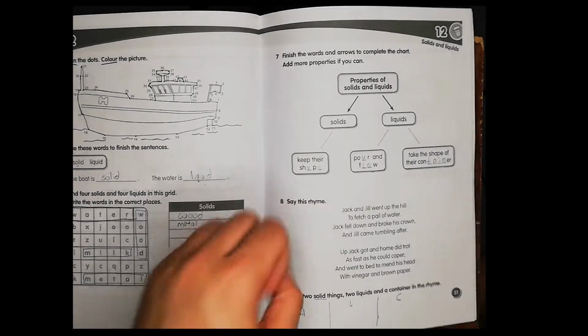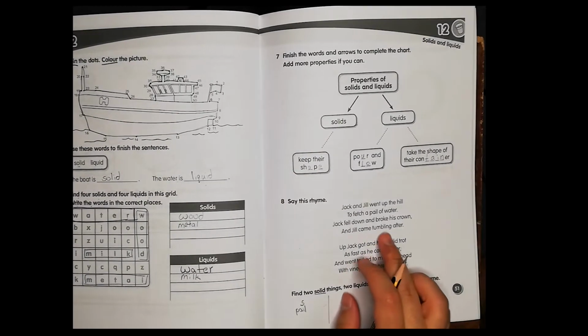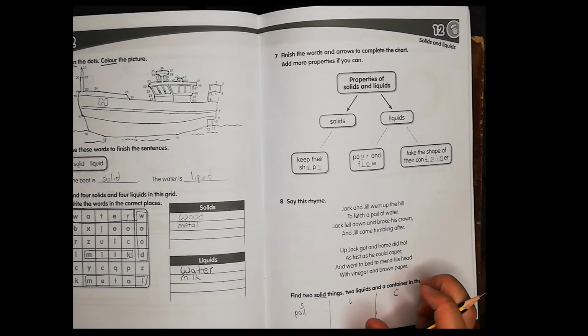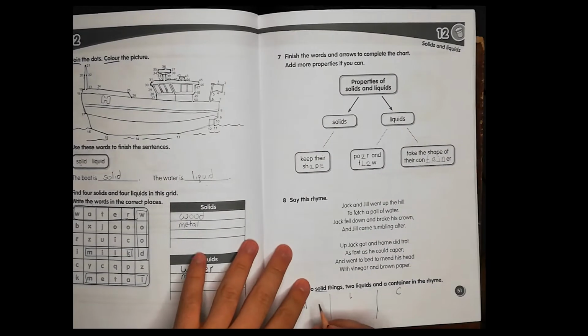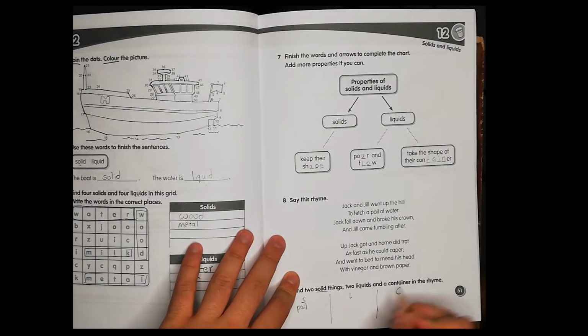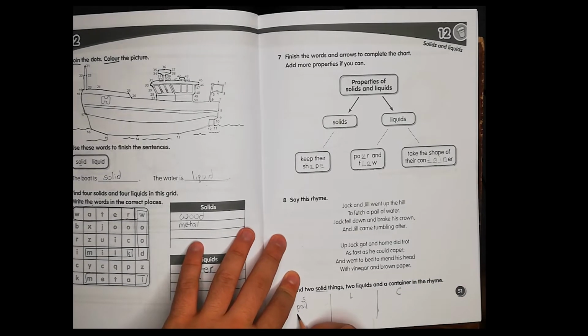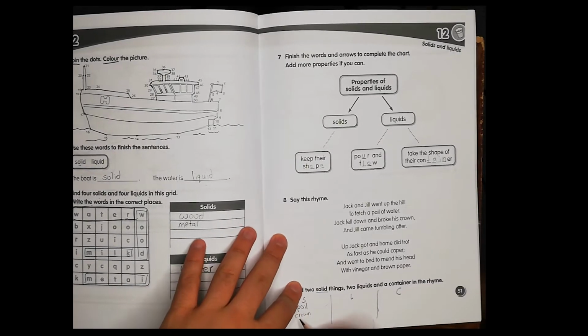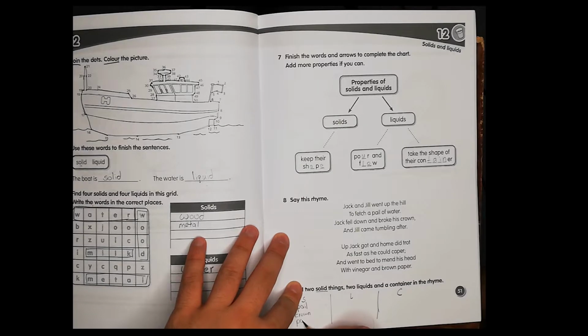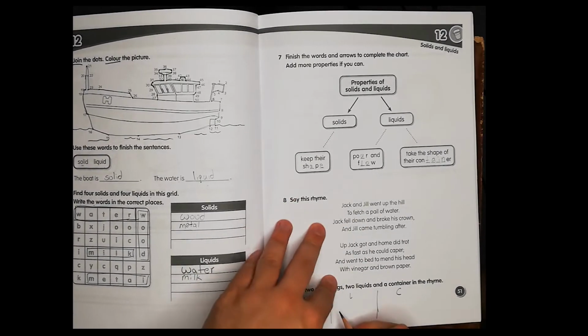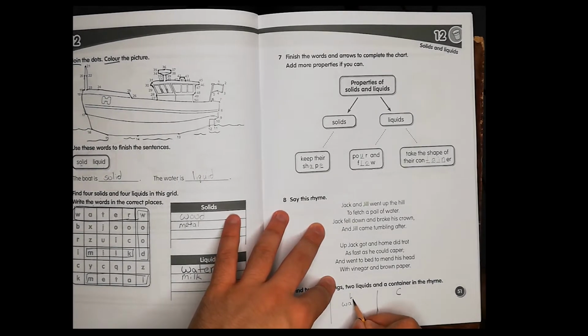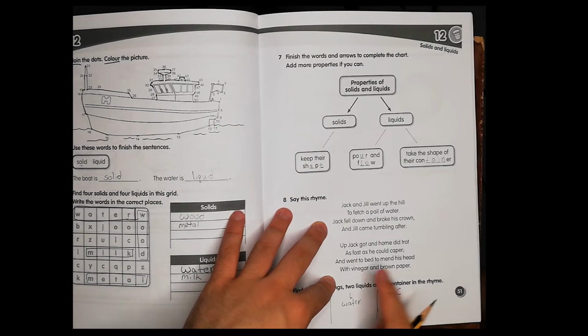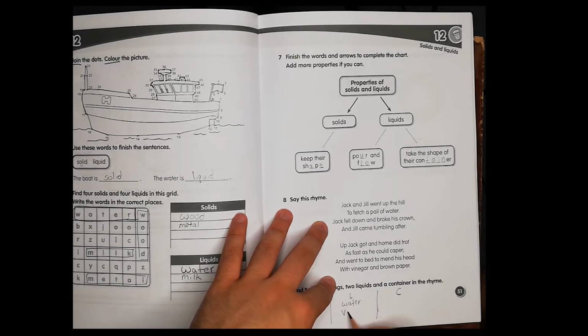Okay, it's something that we can just carry water with. Broke his crown. Crown could also be solid, or paper also. So we could just say crown. Okay, we can just say also paper is a solid. It's not a liquid. Okay, liquid. Water, of course. Vinegar is also liquid.